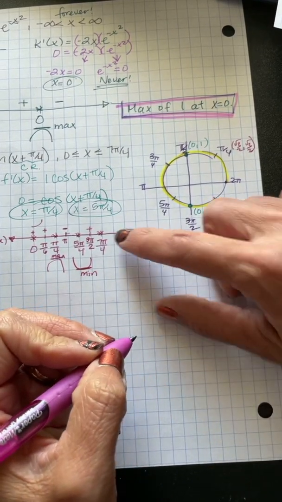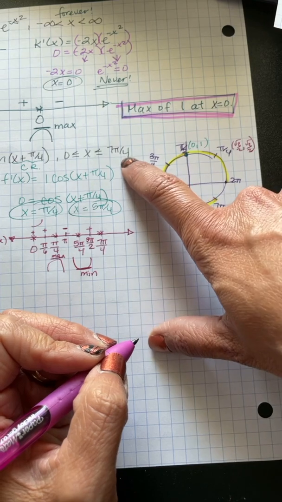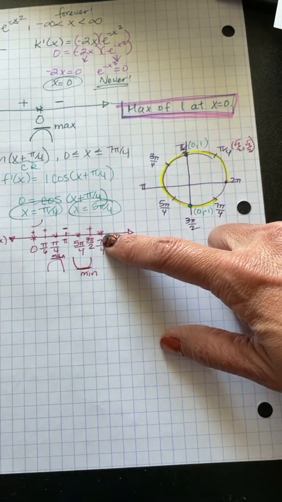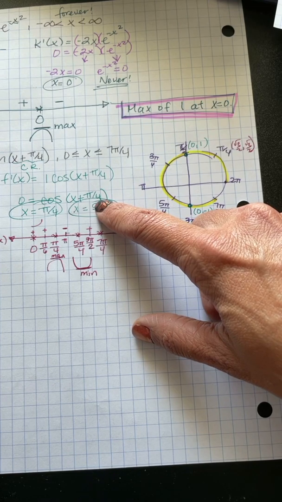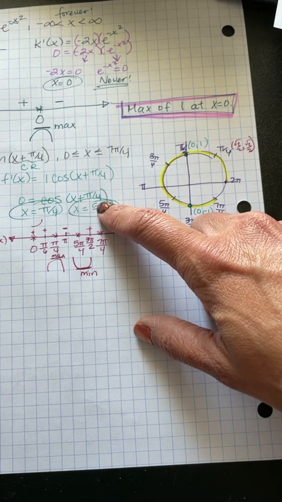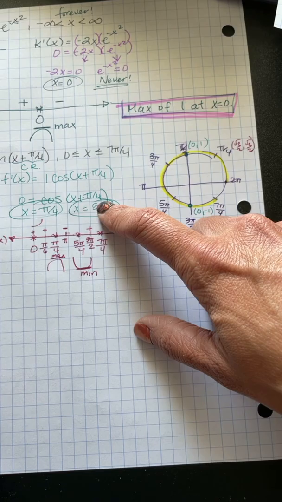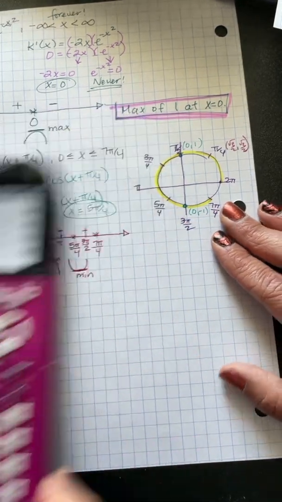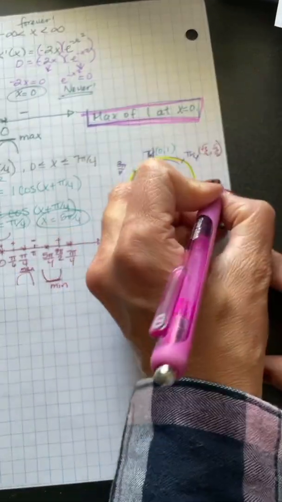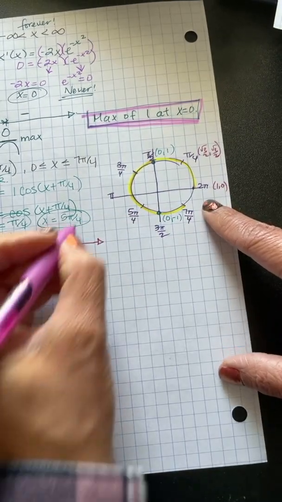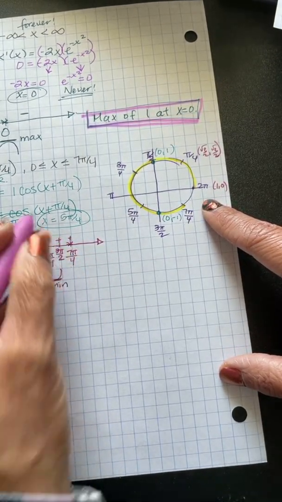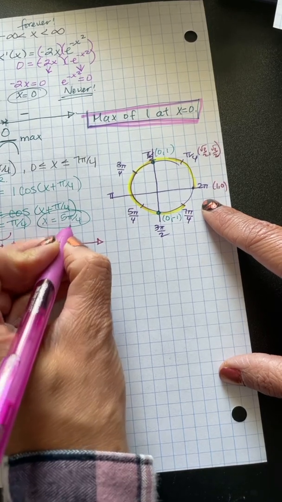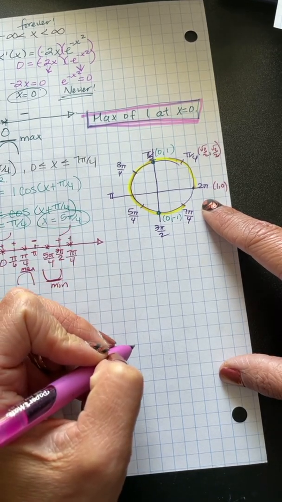Okay. And then at 7 pi over 4, since we can include 7 pi over 4, if I add pi over 4, 7 pi over 4 plus pi over 4 is 8 pi over 4. 8 divided by 4 is 2, so 2 pi. Oh, well, that's easy. Cosine of 2 pi, that's the 0.10. So it's just 1. So it's positive right at 7 pi over 4. That means it's going to be increasing to there.